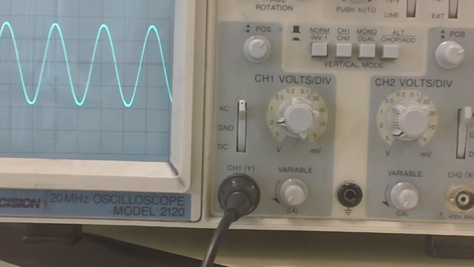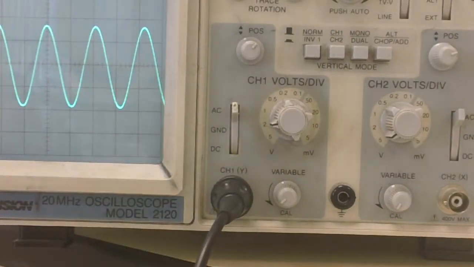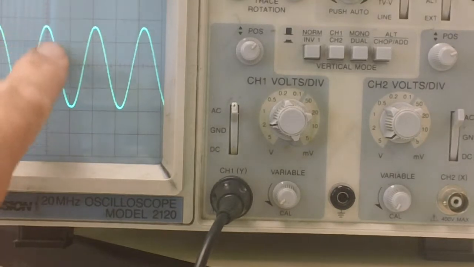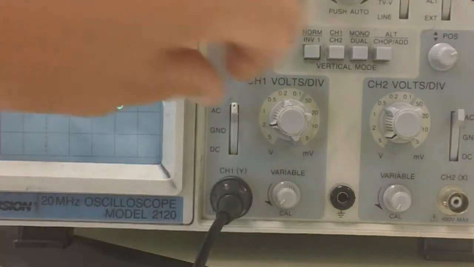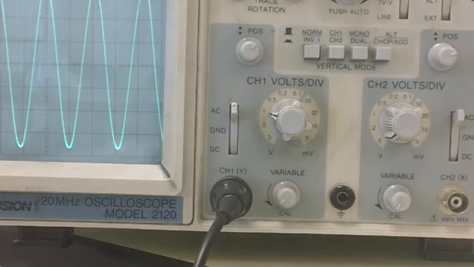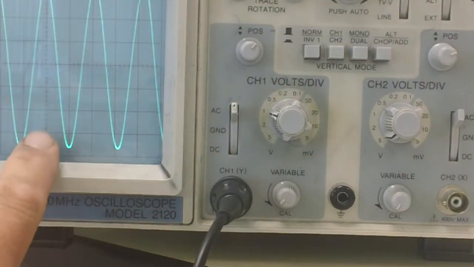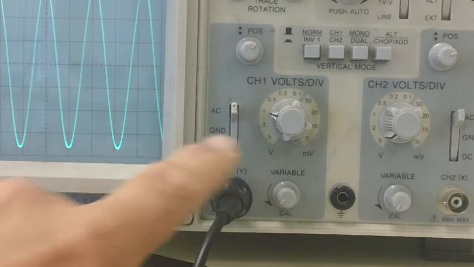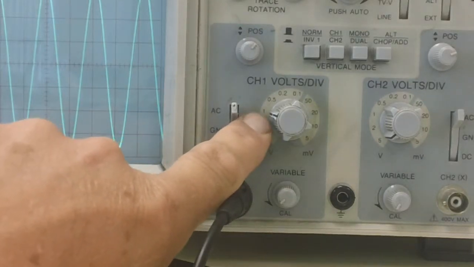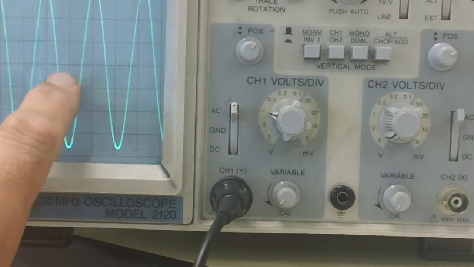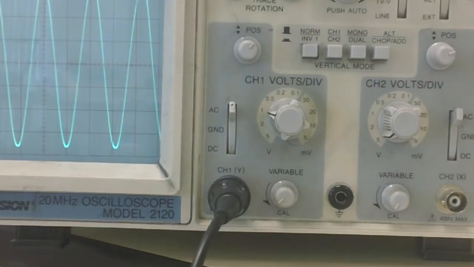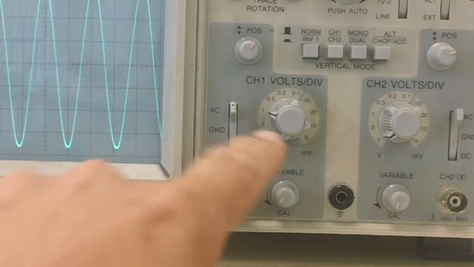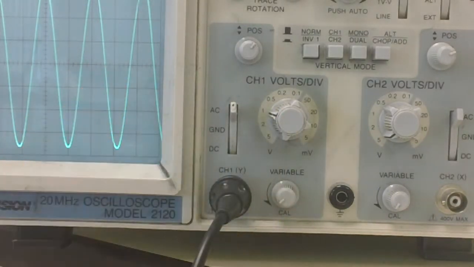Our vertical section is what we call our voltage. In other words, it gives us the amplitude of the wave. The setting has a voltage per division section over here. So in other words, if it's set on 1 over here, each one of these boxes in the height is 1 volt. So depending on where we have this set will give us our display over here.